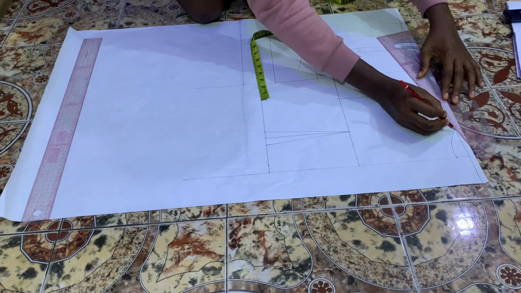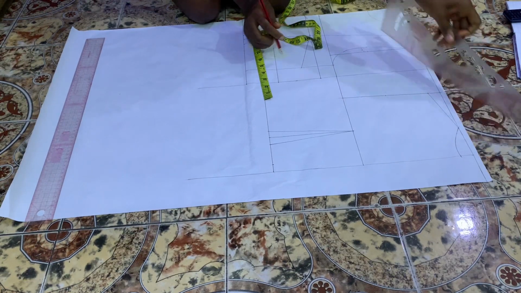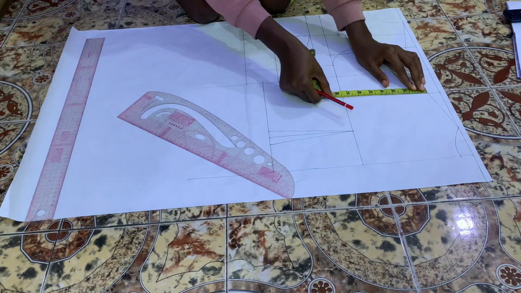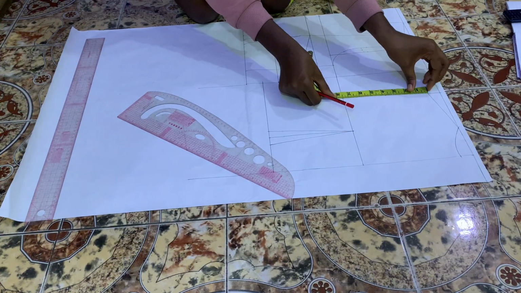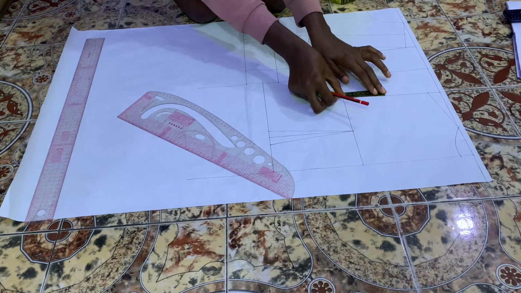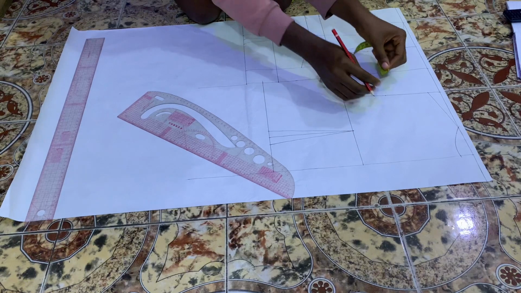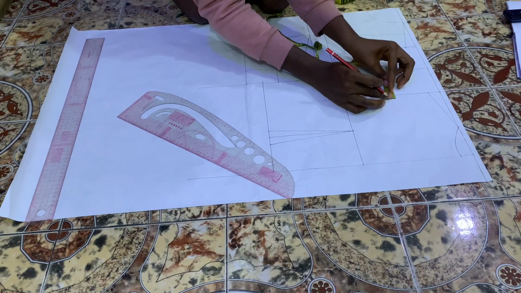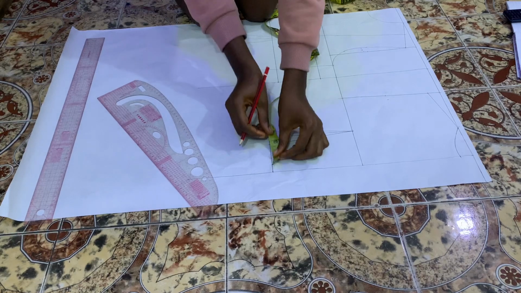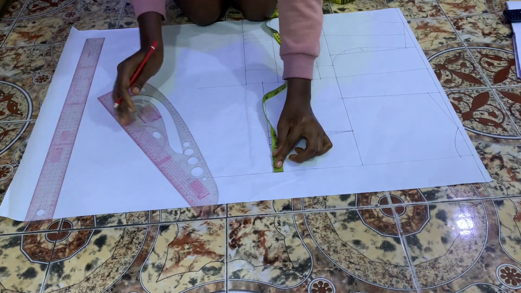So after that, you do the same thing you did for the front. You measure out what you have from your shoulder slope to your chest line and find the midpoint. But instead of going in by 0.75 like we did at the front, for the back we'll be using 0.5 inch because your back is broader than your front.